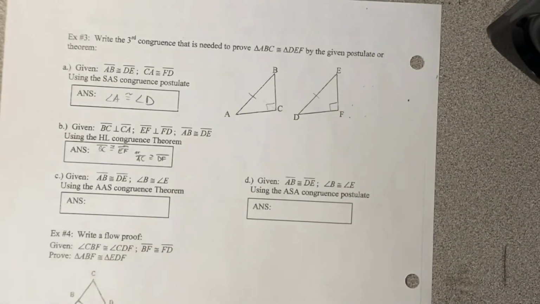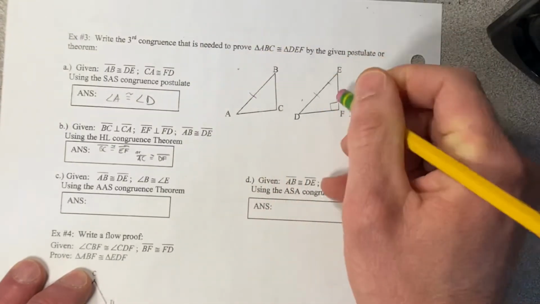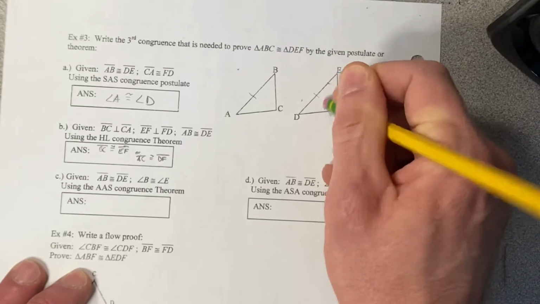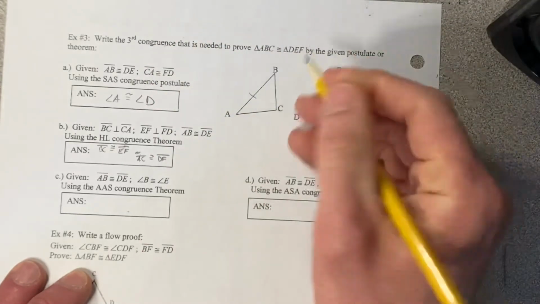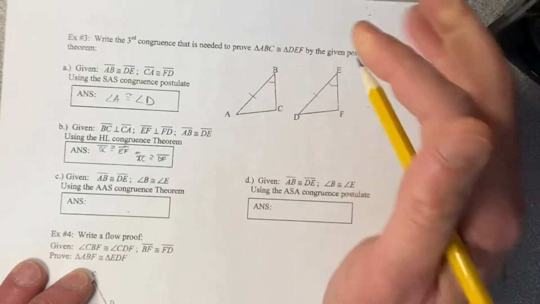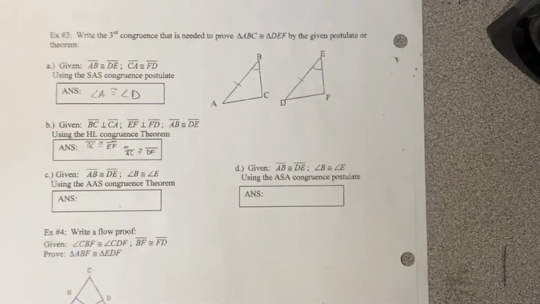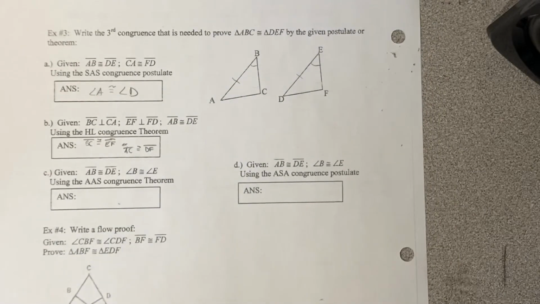Part C, we are told again that AB is congruent to DE. But this time we're told that angle B and angle E match. And what else would we need to know to prove these triangles are congruent using AAS?